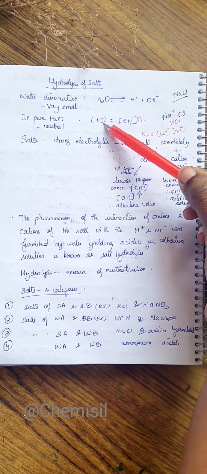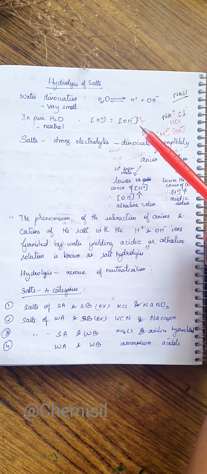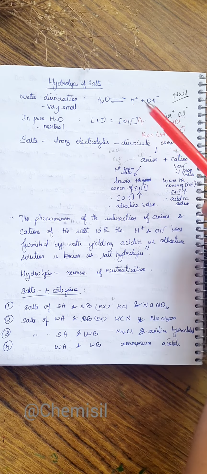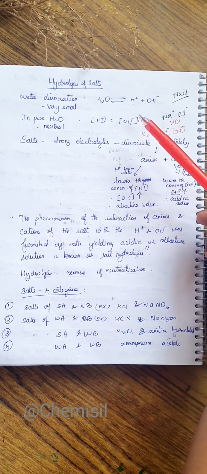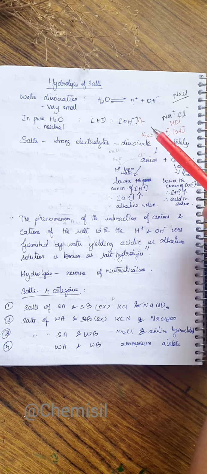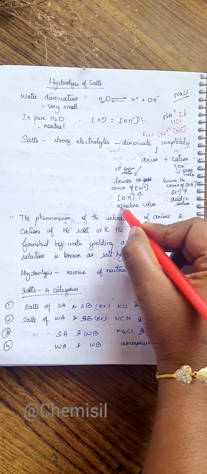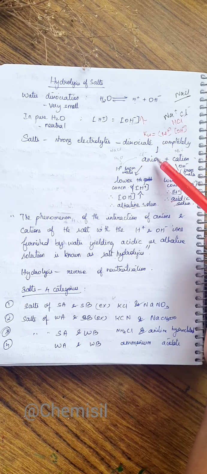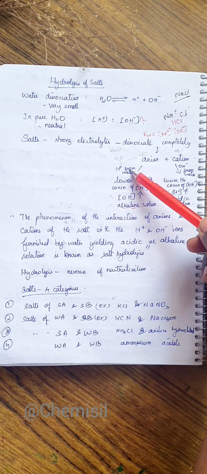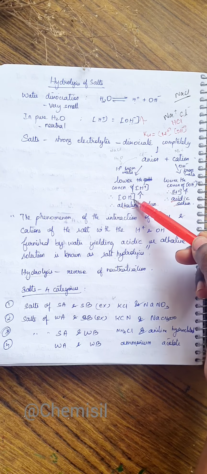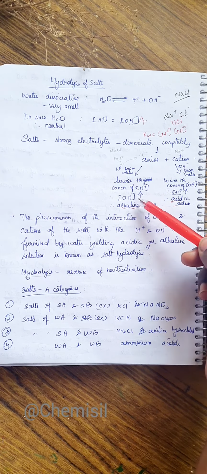Naturally, sodium hydroxide will be formed, and since Kw is constant, as I mentioned above, the concentration of H plus ion in the solution increases. Therefore, the solution becomes acidic in nature. So, the solution can become either alkaline or acidic, or in some cases it can even become neutral in nature.